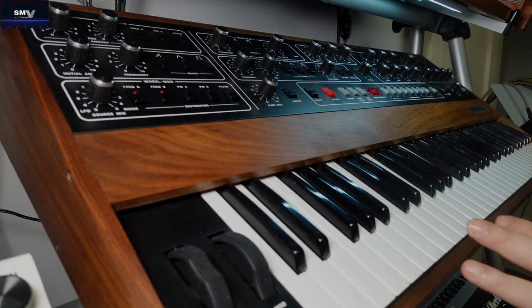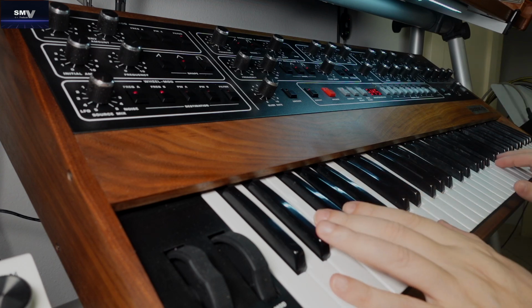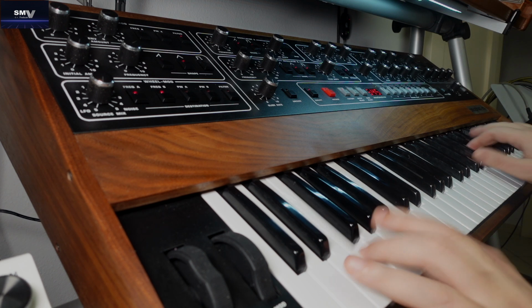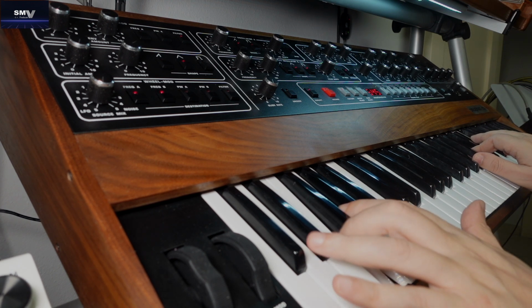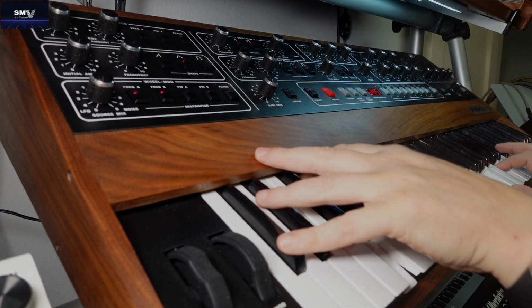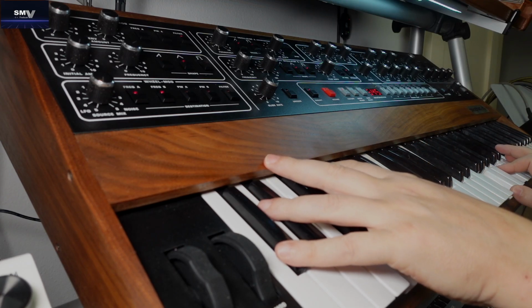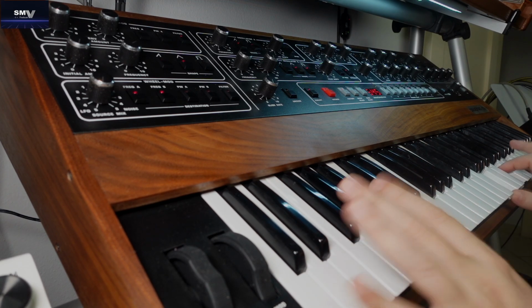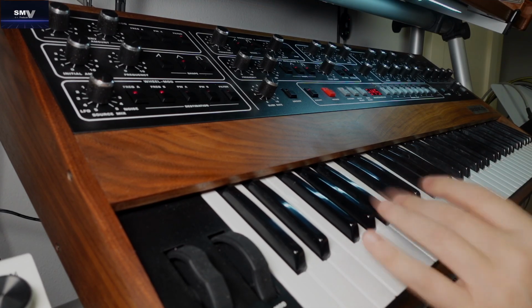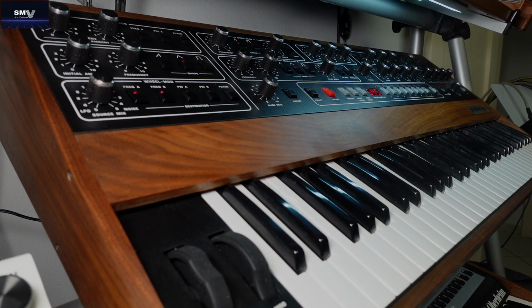Now let's hear this sound with a little bit of chorus and reverb. Incredible, just incredible.